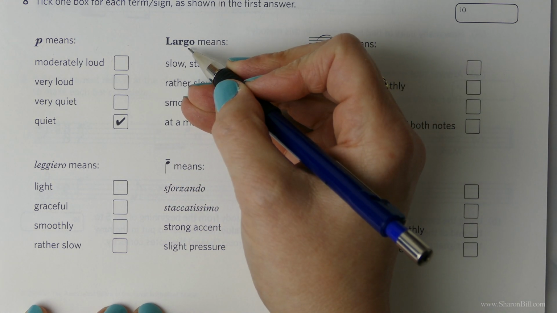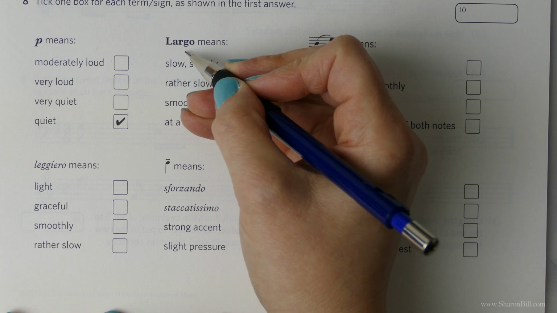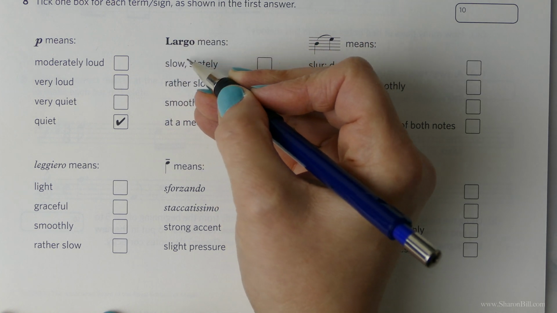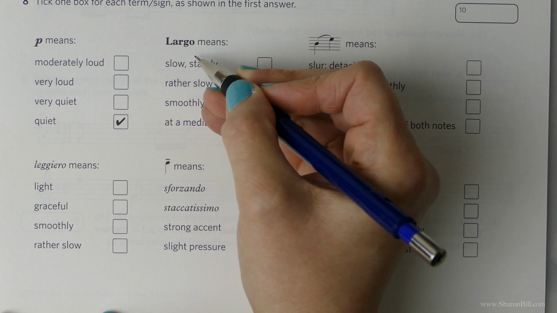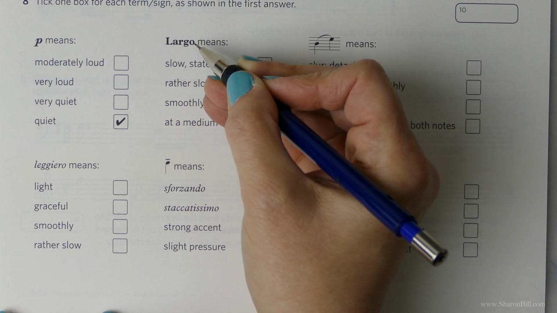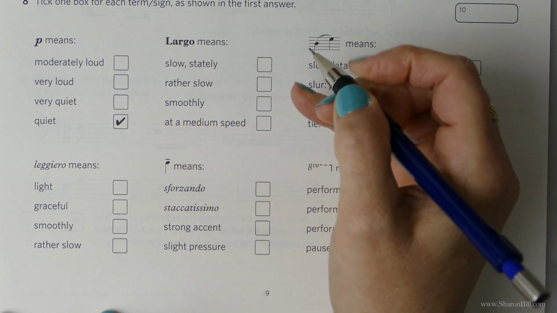Largo, we first came across this in grade 1, and I would have grouped this with adagio and grave from the previous grades as well. And all of those mean slow.